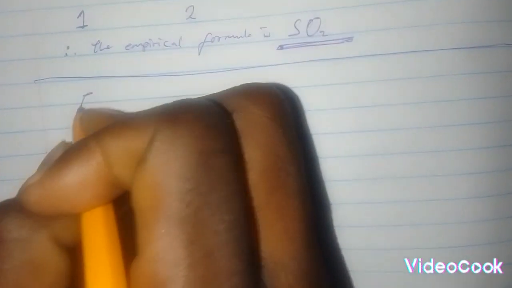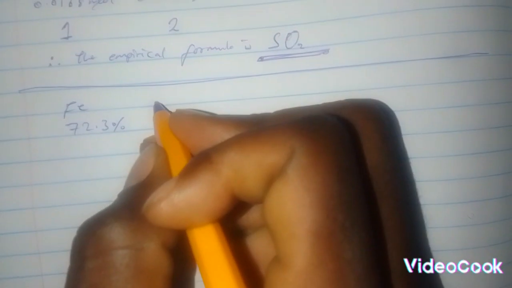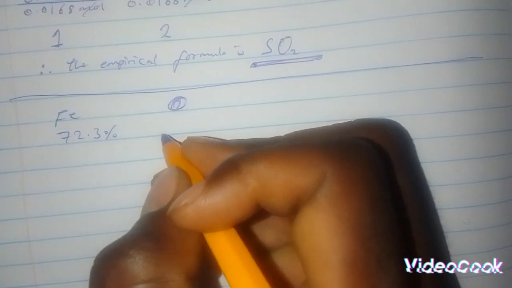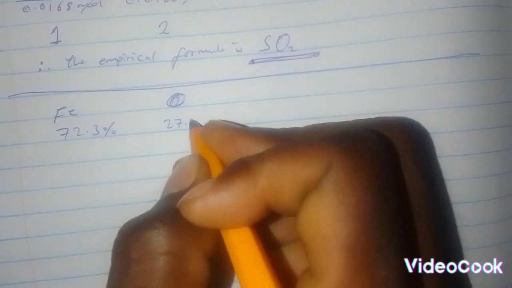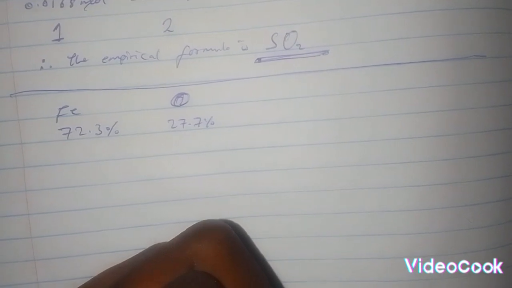They're saying there was iron, which was 72.3%, then we have oxygen, which is 27.7%. They want us to calculate the molecular formula.